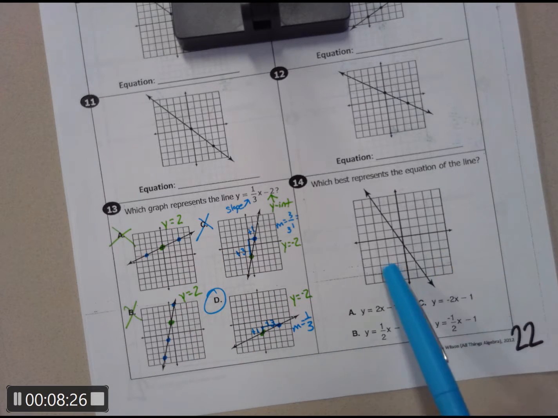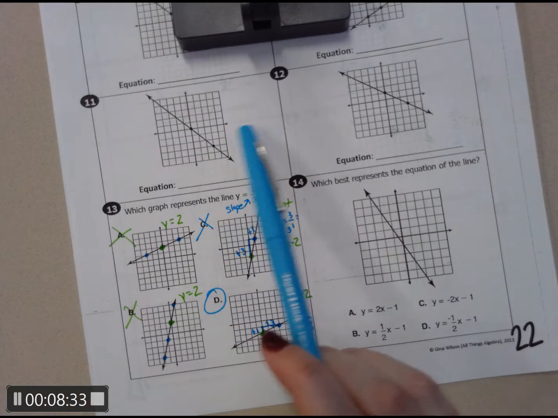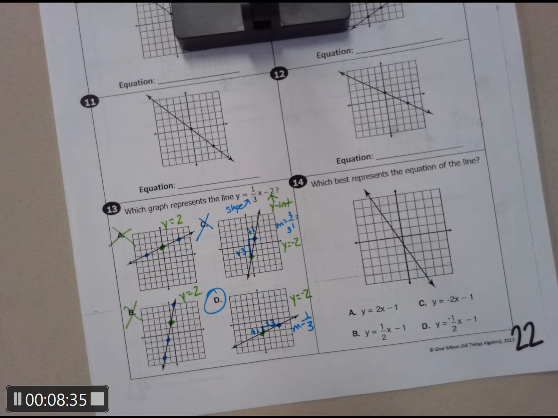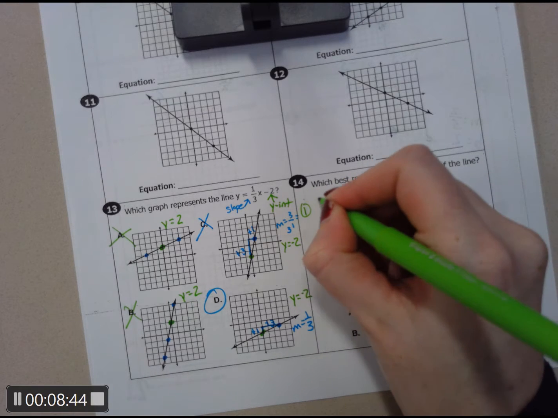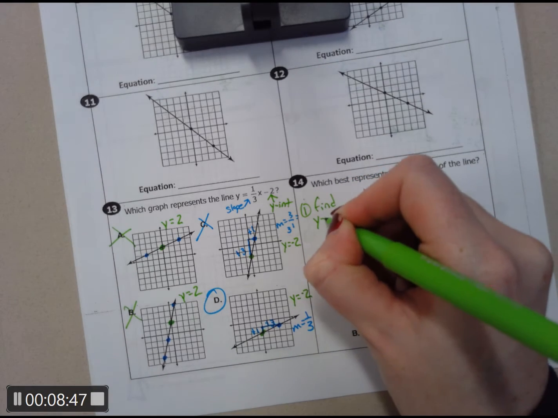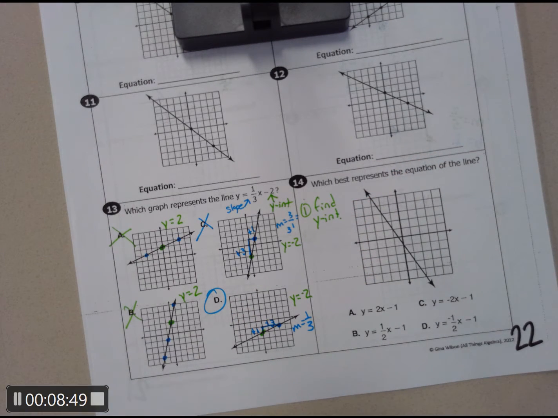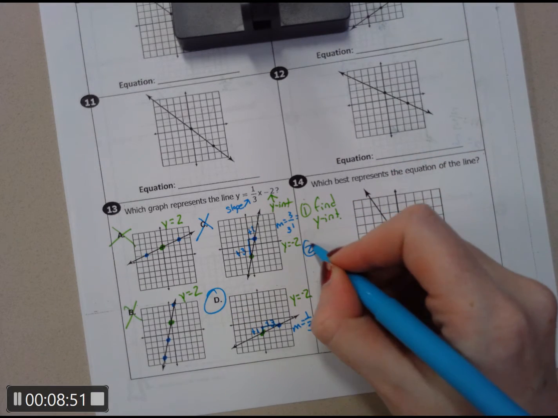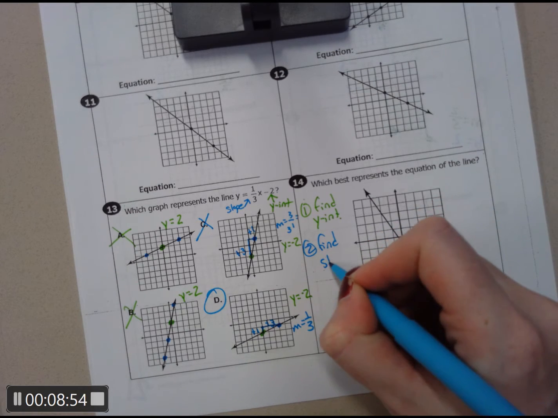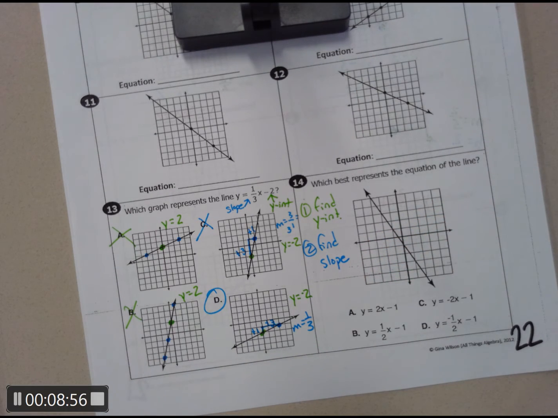Okay? So now you guys have the easier one. Which best represents the equation of the line? Well, you guys were just writing all of your equations for, what was it, 1 through 12. So just write your equation and see which one matches. So you need to find your y-intercept. And then you need to find your slope. Okay? All right, good luck, guys. Finish up.